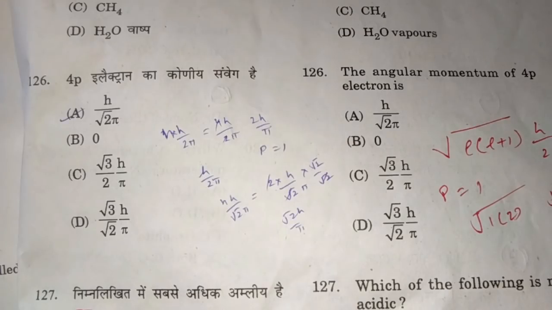The angular momentum of 4p electron is option A h upon under root 2 pi, option B 0, option C under root 3h upon 2 pi and the final option under root 3h upon under root 2 pi. And the correct answer will be option A. Here you can see how the answer will be option A.